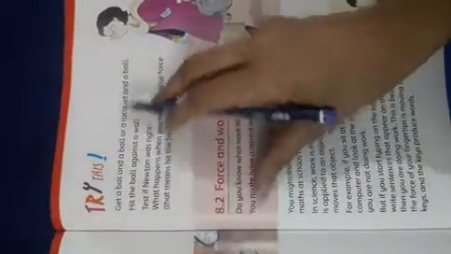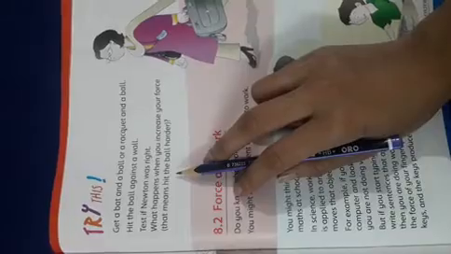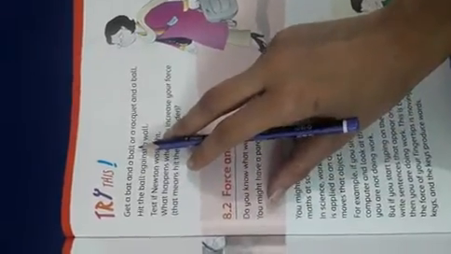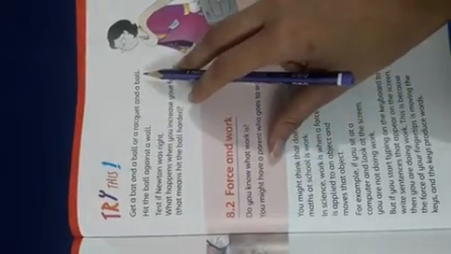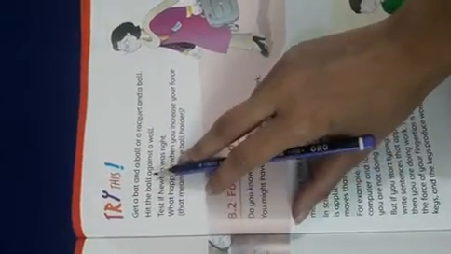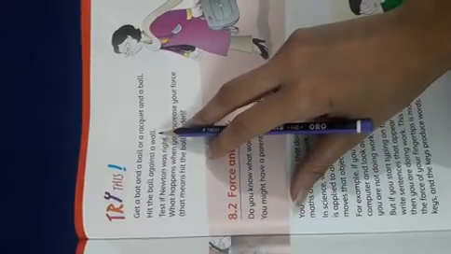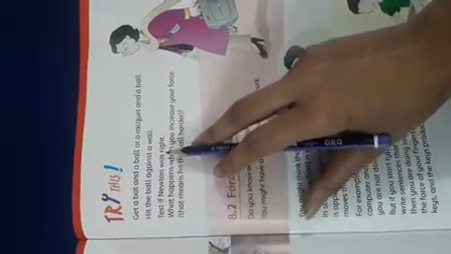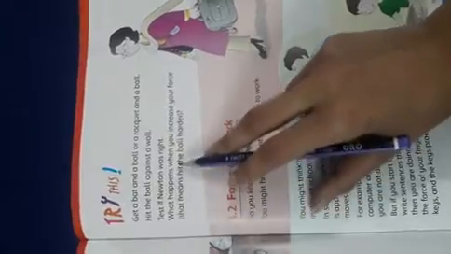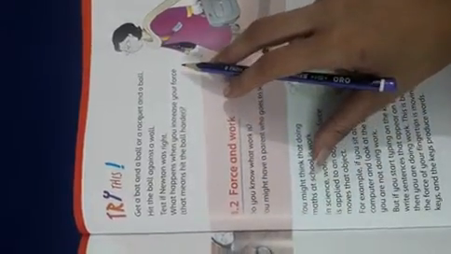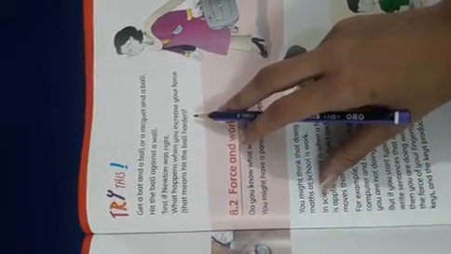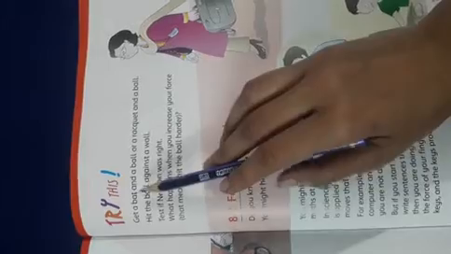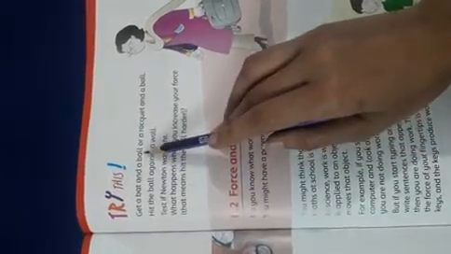Now here you can see an example of this phenomenon. Get a bat and a ball, or a racket and a ball. Hit the ball against a wall. Test if Newton was right. What happens when you increase your force? That means hit the ball harder. All you have to do is get a bat and ball, or a racket and a ball.